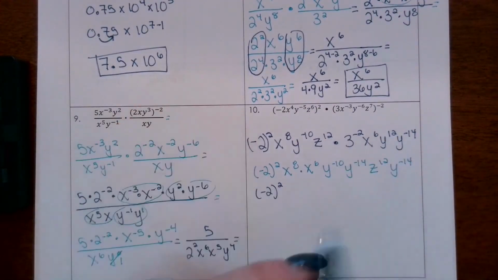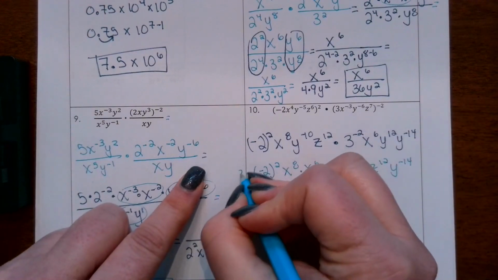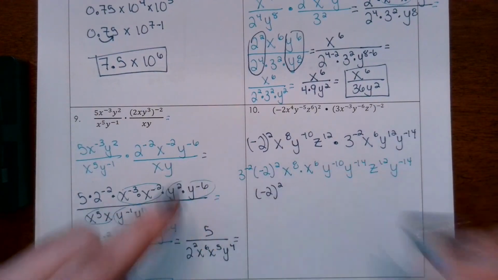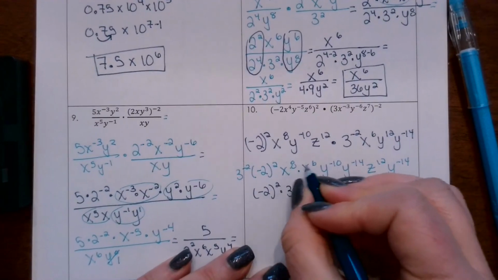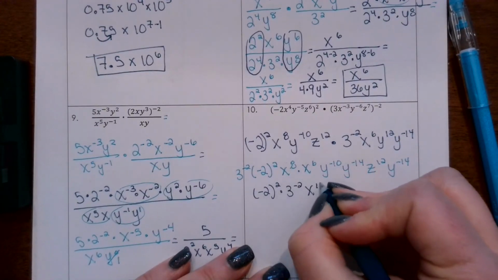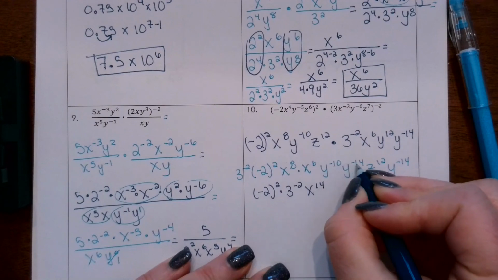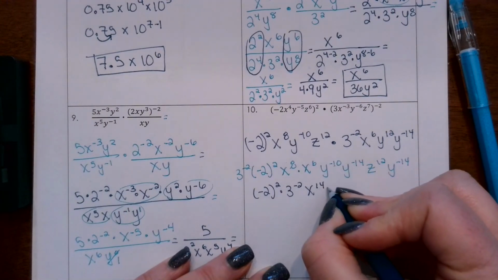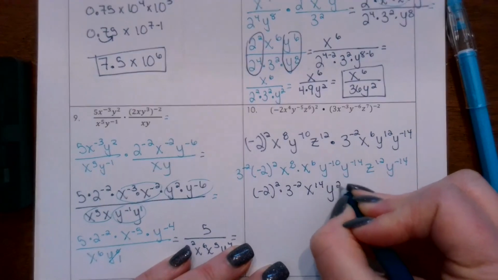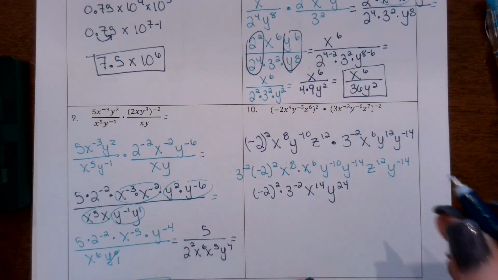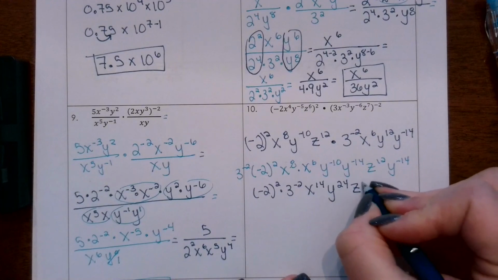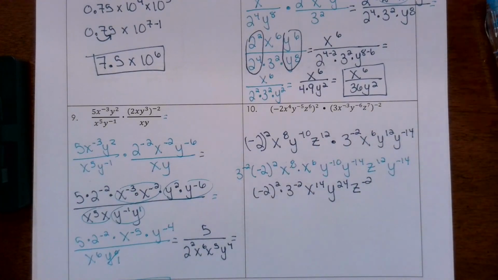Oops, sorry, I forgot this. 3 to the negative 2 times 3 to the negative 2. This is 8 plus 6, which is x to the 14th. This is negative 10 plus negative 14. That's y to the negative 24th. This is 12 plus negative 14. That is z to the negative 2.